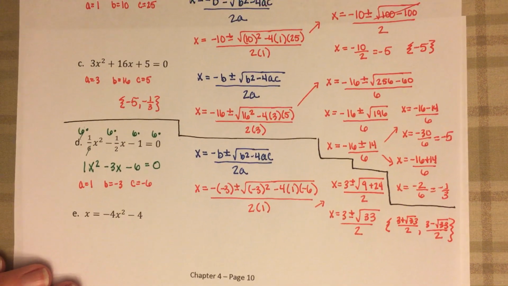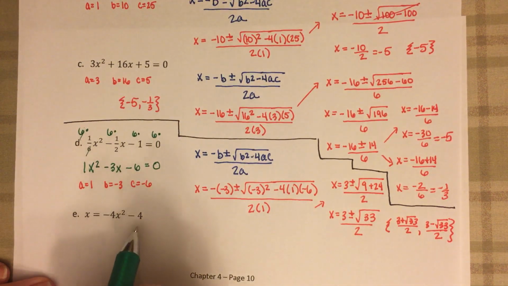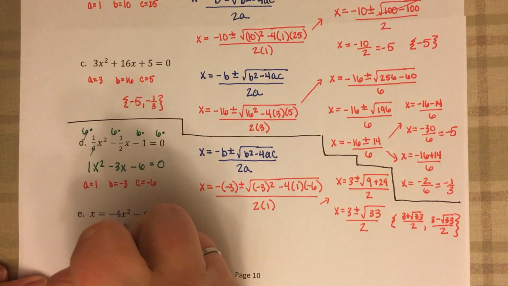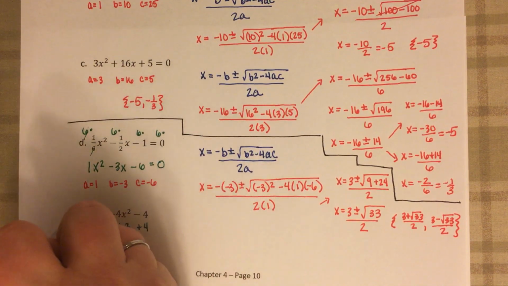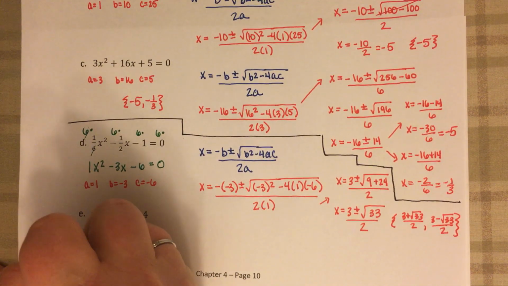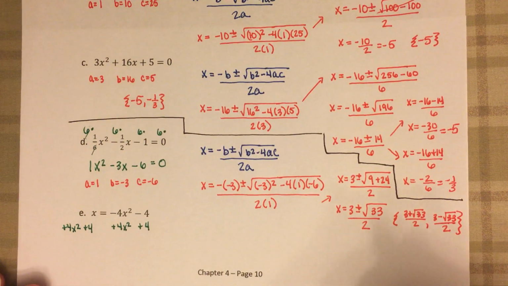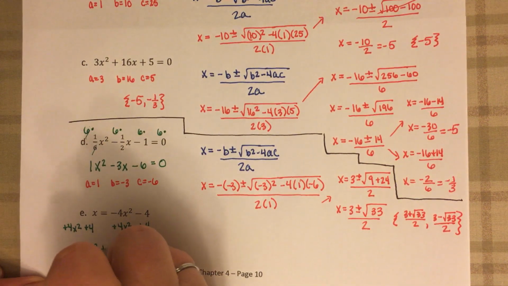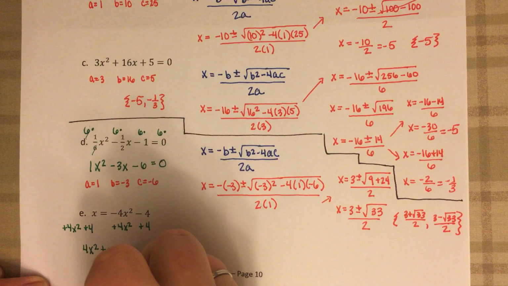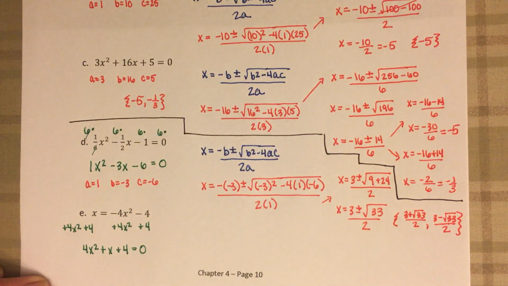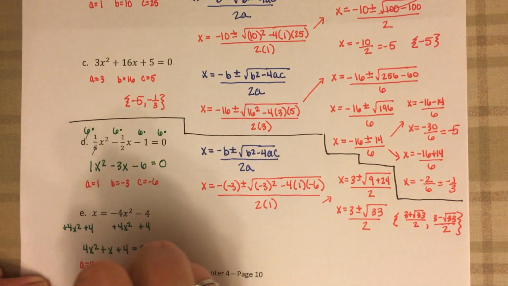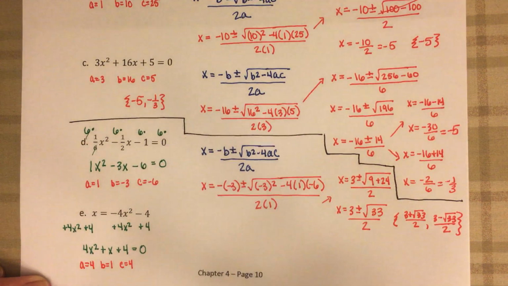All right, and then last but not least for this section, notice that this one is not in standard form. I'm going to choose to move these both to the other side, so that way we end up with all positives. However, if you choose to subtract your x, that works as well. When we write these out, we want to make sure we get our terms in order. So we're going to have 4x squared plus x plus 4 equals 0. So our a is equal to 4, our b is equal to 1, and our c is equal to 4.